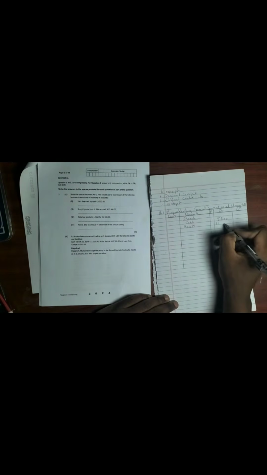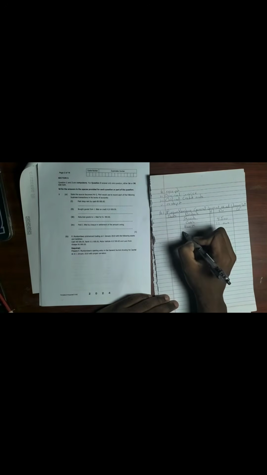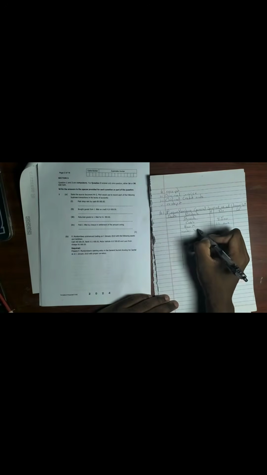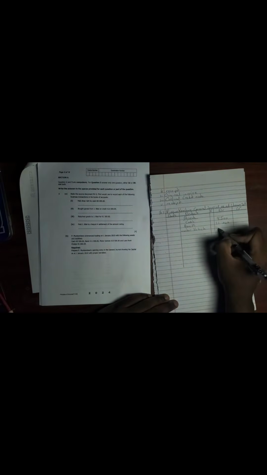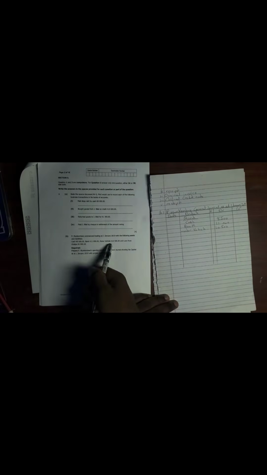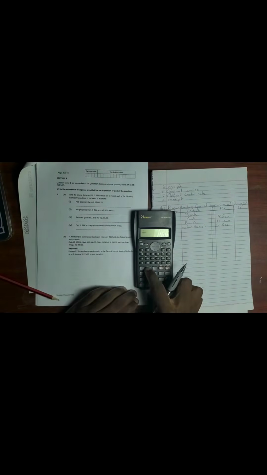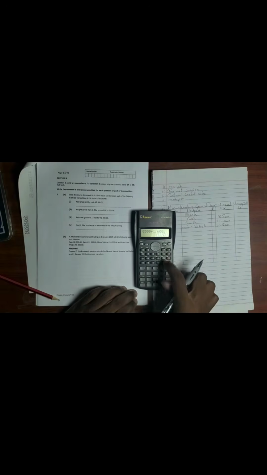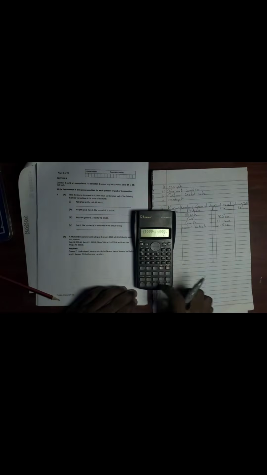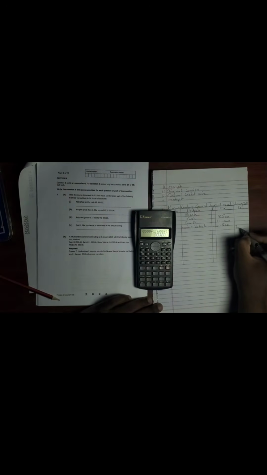We have bank, which is 11,000. We have motor vehicle, which is 10,500. Those are all the assets that we have from the given information. Then we add them up. So we have 8,500 plus 11,000 plus 10,500, which should give us a total of 30,000.